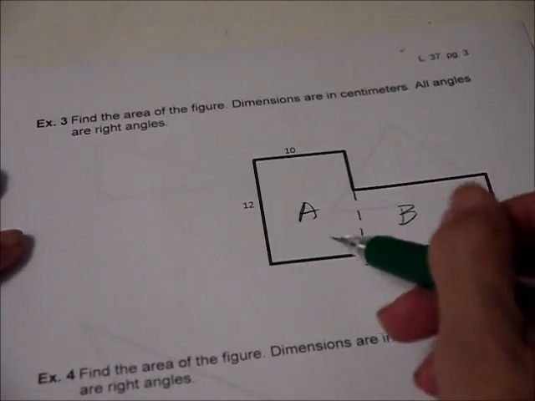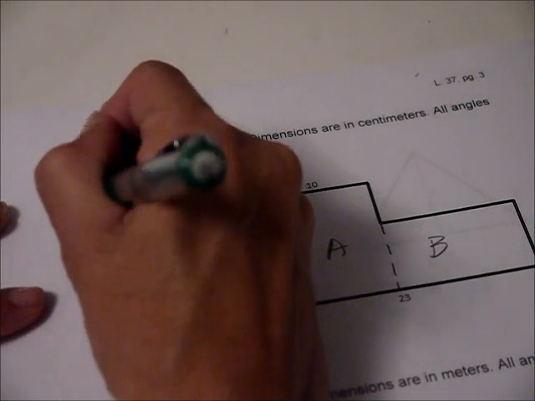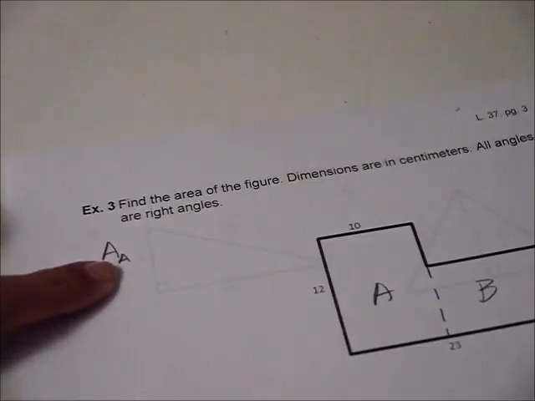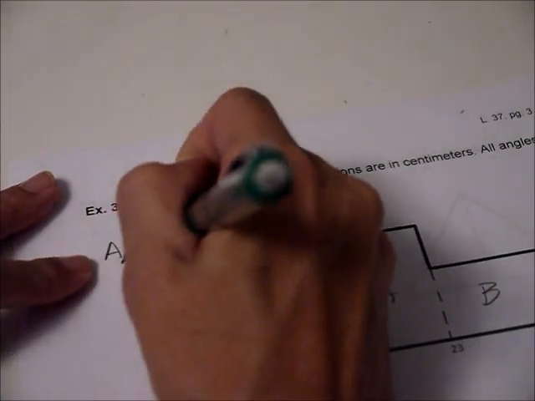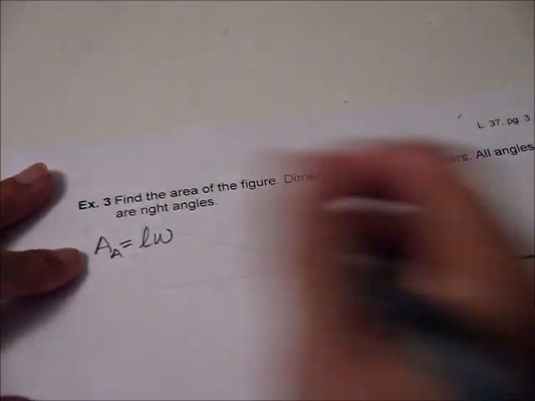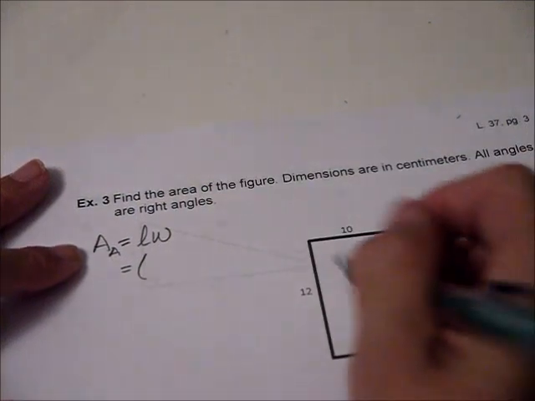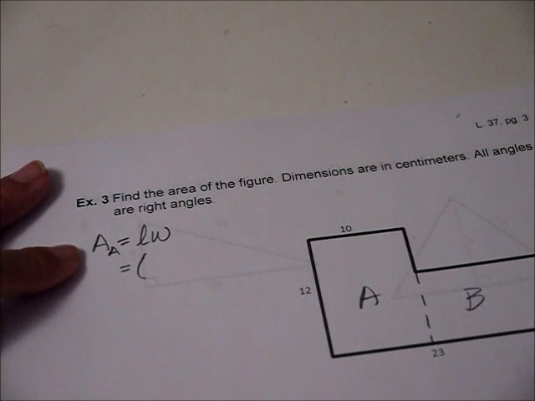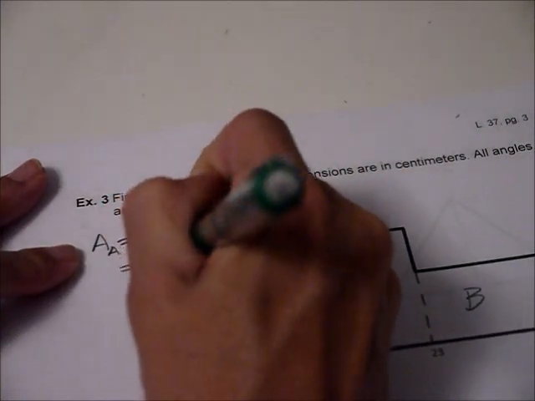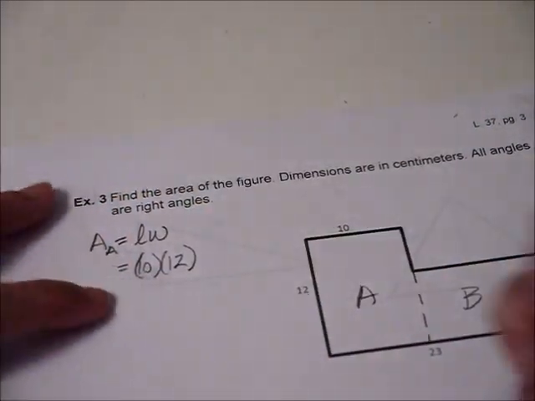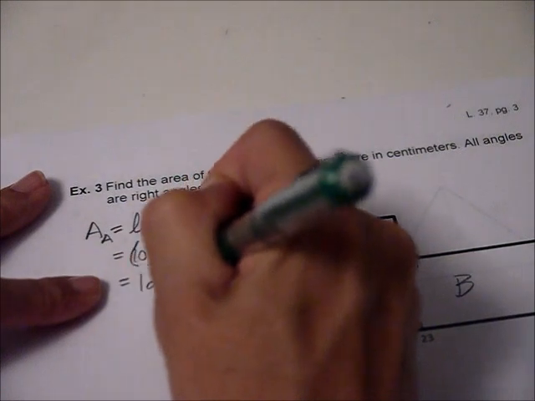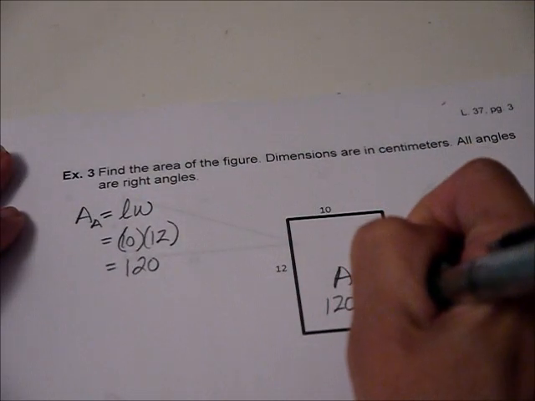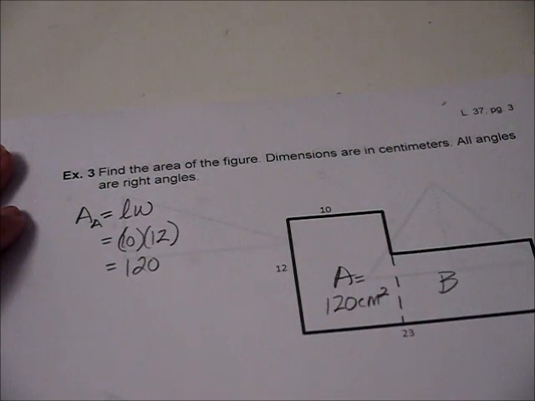Well, let's find the area of A. Area of A, and that's what that means. Area of A equals length times width. Okay, equals, now our length is 12, or our length is 10, it really doesn't matter. It's a 10 by 12 rectangle, and together that makes 120. So we can even say 120 centimeters squared in that box.